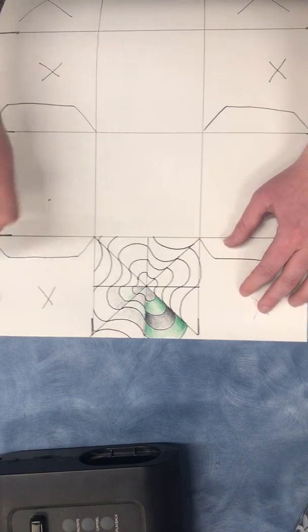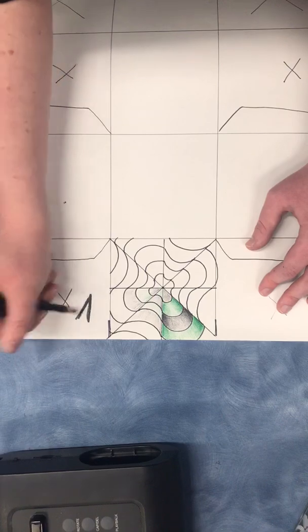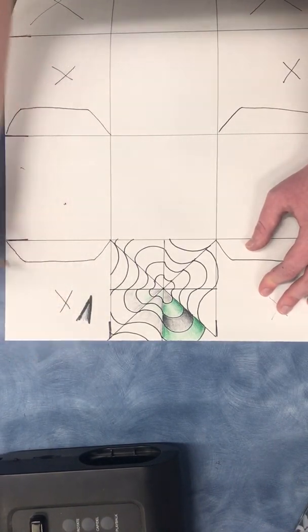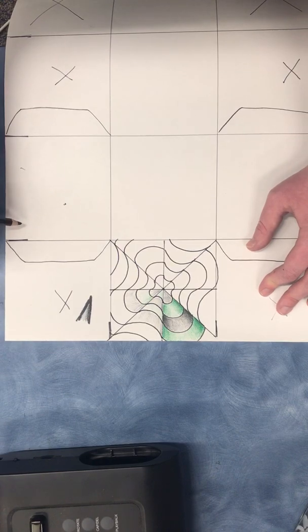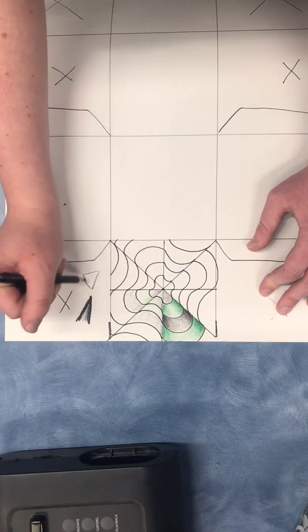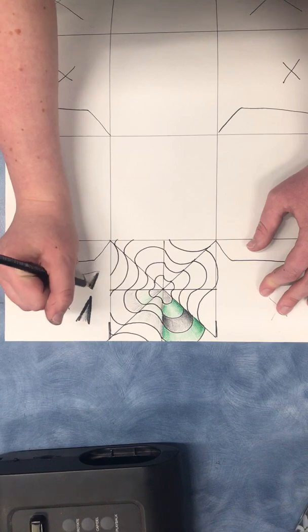Now what I don't want to see is something like this on your shape. That looks too much like an outline. You want your process to be slow from dark to light.